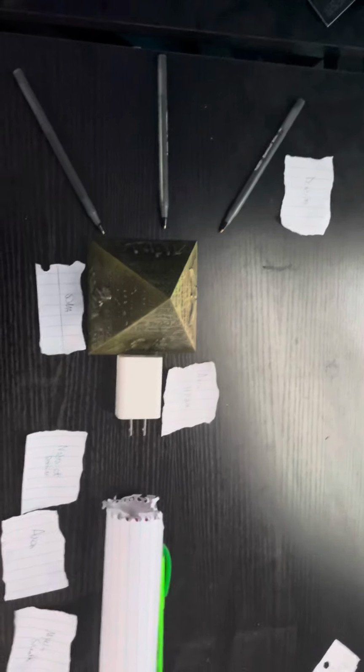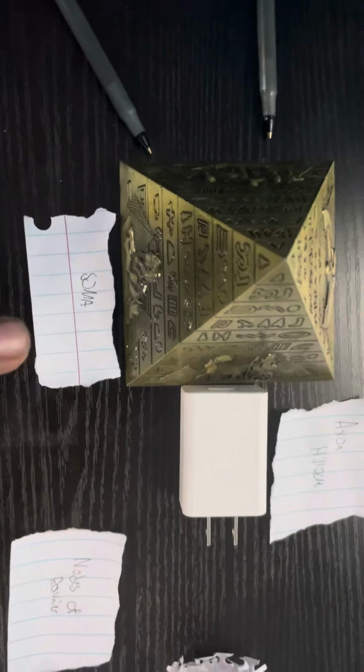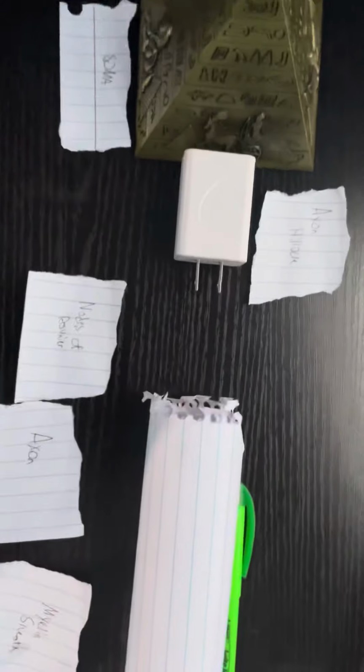So here we have a neuron. I'm going to quickly call out the parts and then give a little thing about what each of them does. So the dendrites are these little pins right here. The soma, the cell body, is just going to be this pyramid. The axon hillock is going to be this wall adapter right here. This right here is the axon.